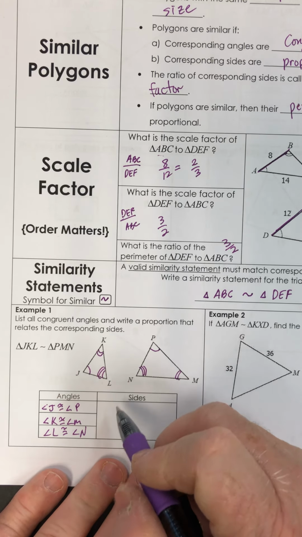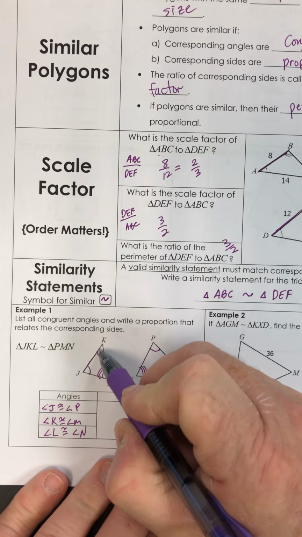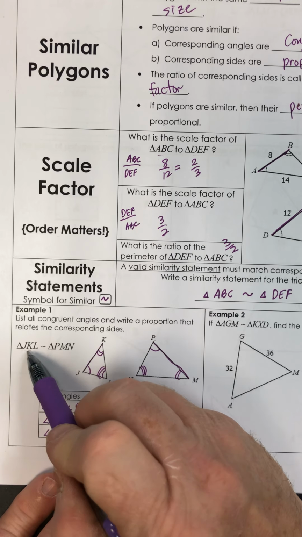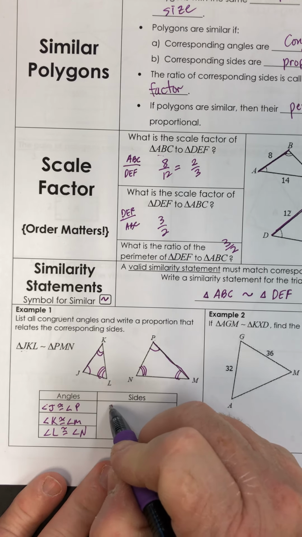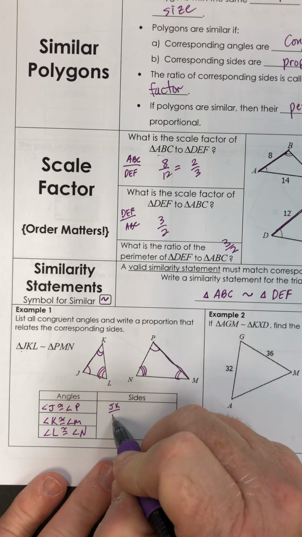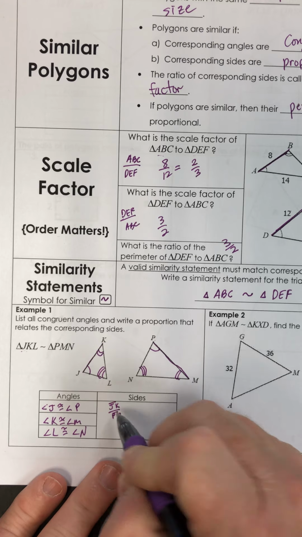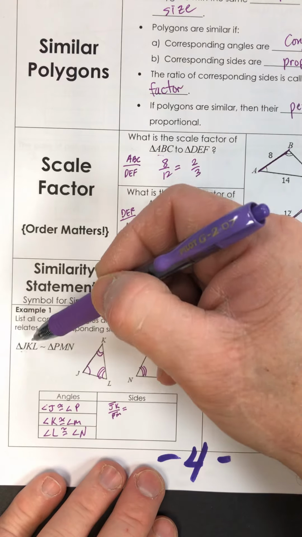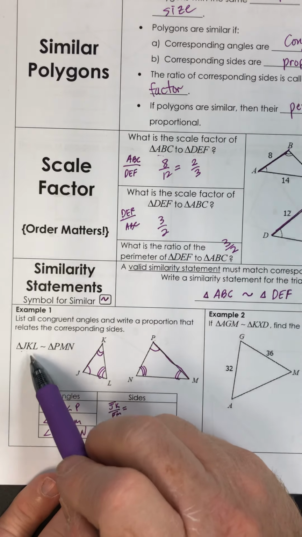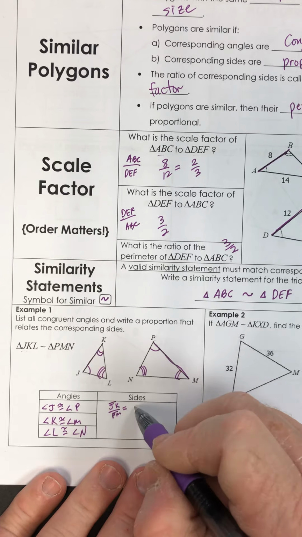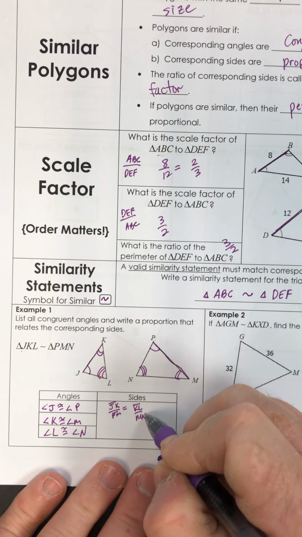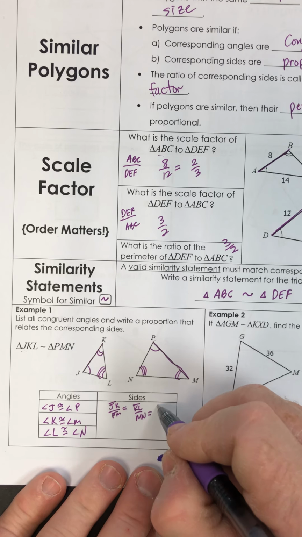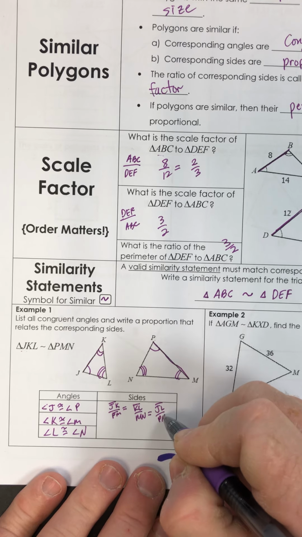So for the proportions, let's match up the sides. J to K would match up with P to M, according to the statement, JK and PM. So we'd say JK over PM, since we're starting with the smaller triangle and going to the bigger triangle. Then KL would match MN, so KL over MN. And the other one would be JL over PN.